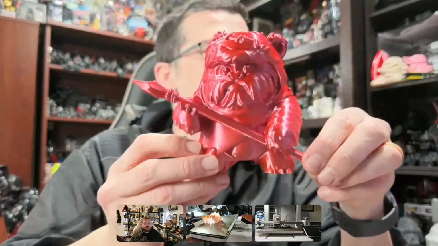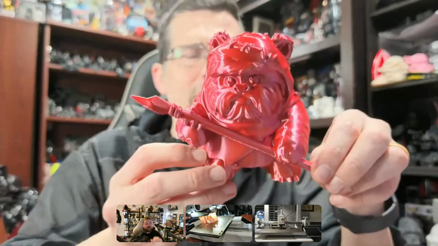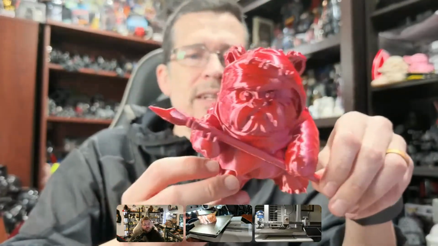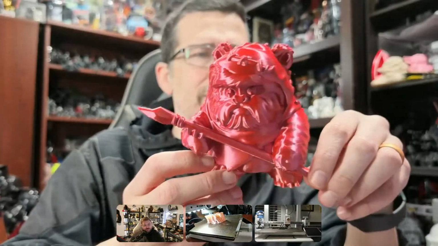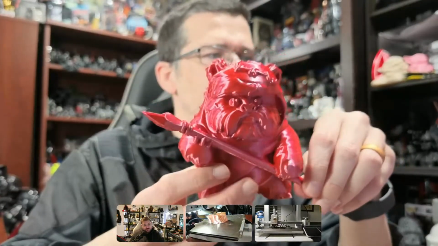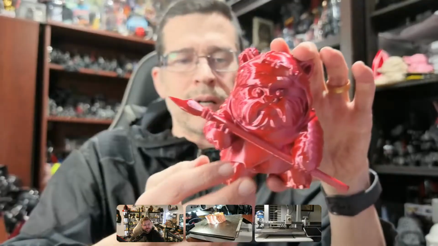I'm going through here. Also in that rainbow filament, it stopped at a nice spot. This very heavy maroon color that I'd not yet really seen in a silk or a filament. An Ewok with a spear. Nice. So it turned out really well. I was happy with the color there. The gold I've seen before, but the deeper maroon, not so much.